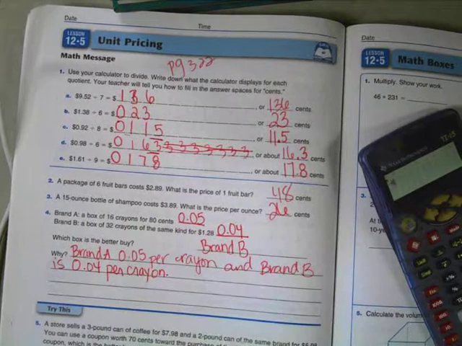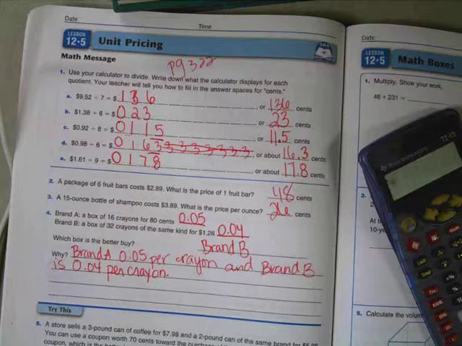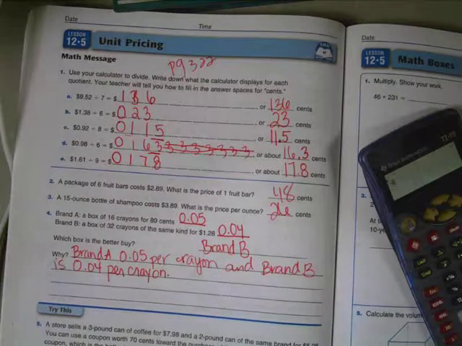Brand B is like 32 cents cheaper. It doesn't seem like a lot, but if you got 2 packets, it would add up. I know it's only a penny off, but you're right. If you wanted to buy more crayons. Are we going to be estimating this unit? No. So that's the overall gist of that answer.